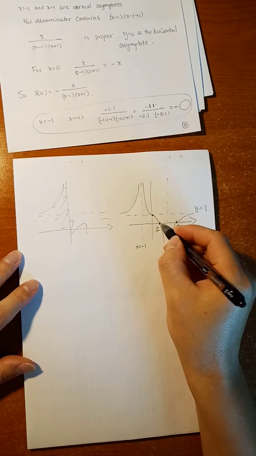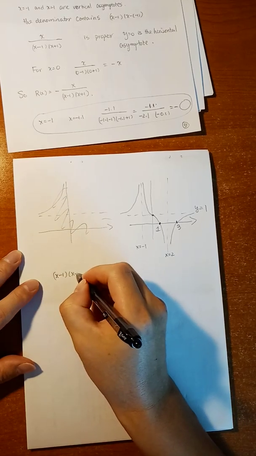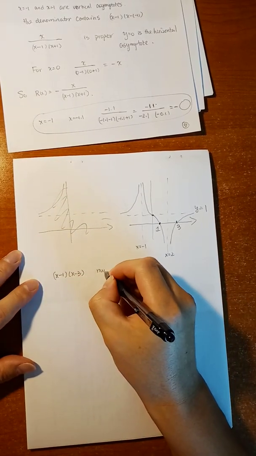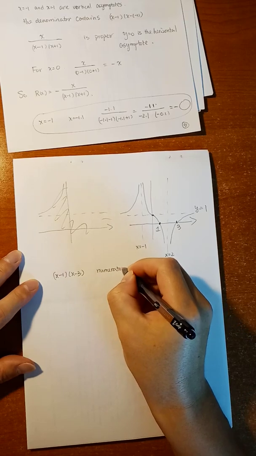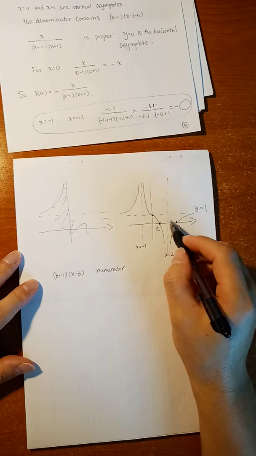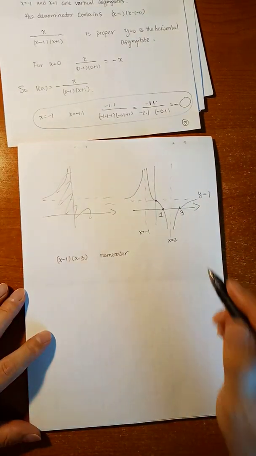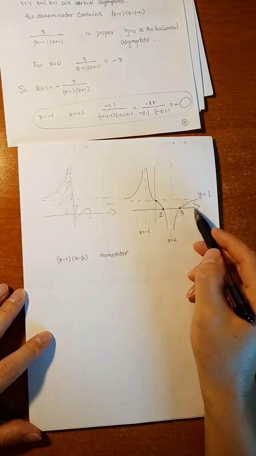Numerator, the x-intercepts: x minus 1, x minus 3. This is the numerator. The graph crosses the x-axis at both, so they both have degree 1, odd power. Okay, that's everything for the numerator.